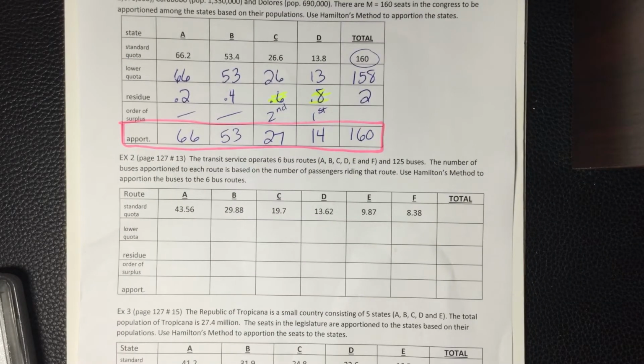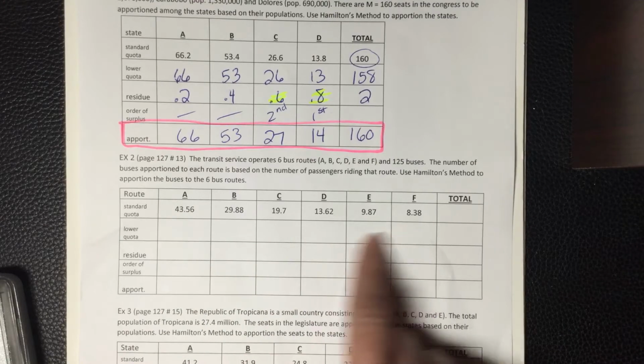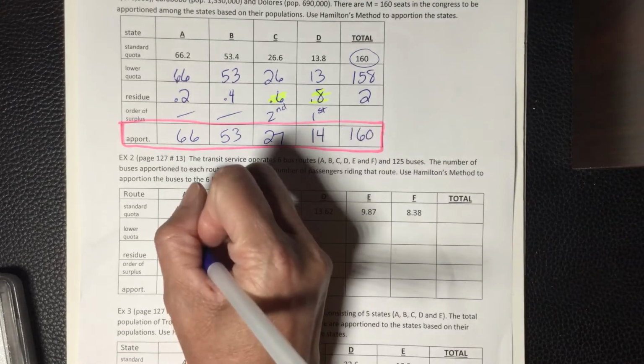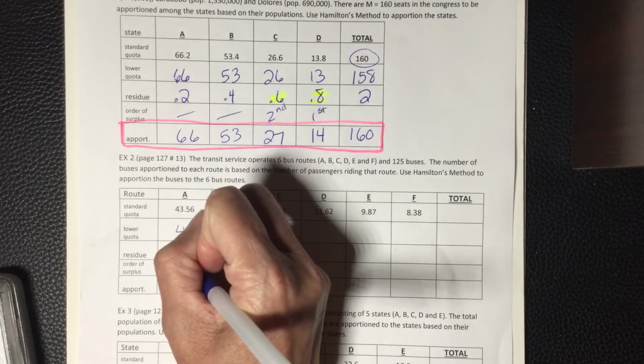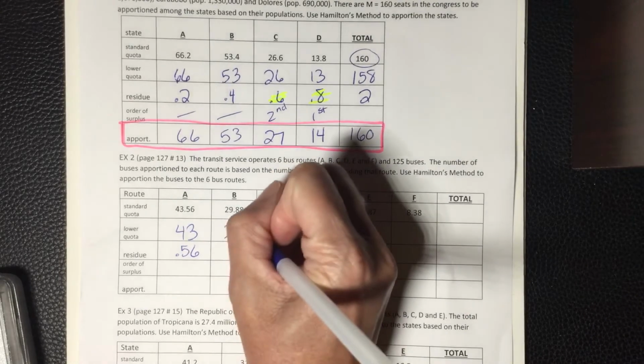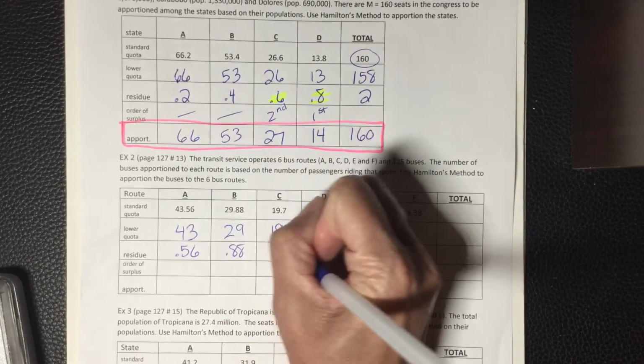This was the bus route problem that we did in the last section. So this is the number of buses per route. So obviously we can't give away partial buses, so we have to figure out how to work that out. So we'll split up the lower quota with the residue. So we're just splitting up the whole number part with the decimal, and we'll do that all the way across.